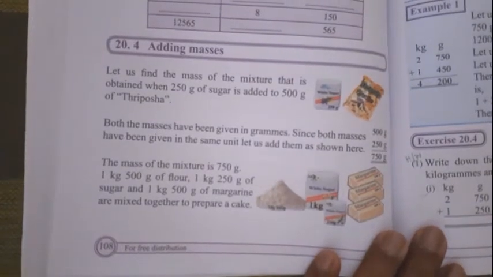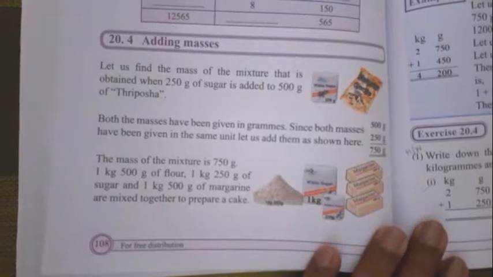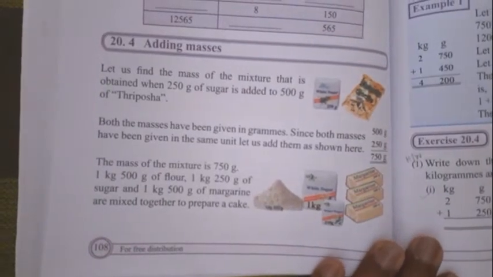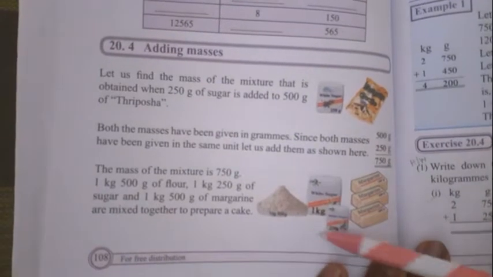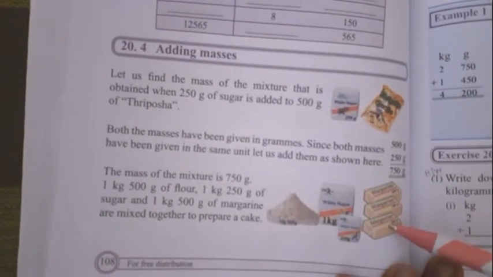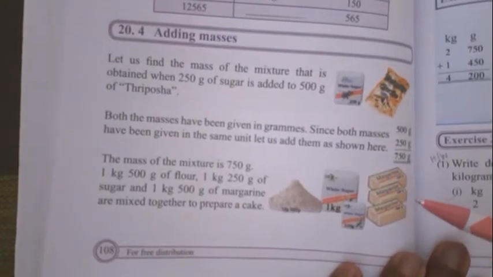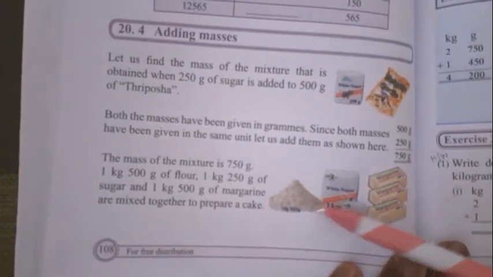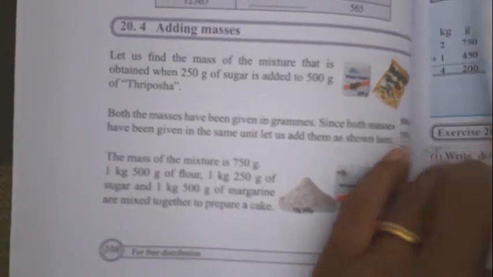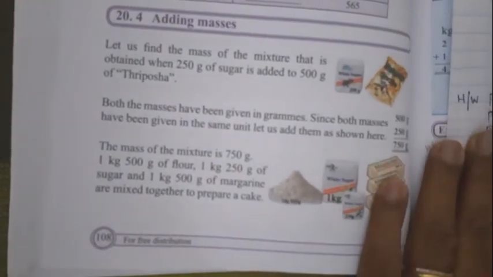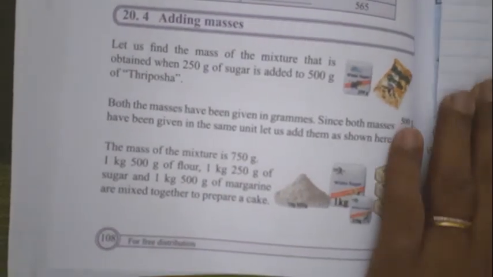Grade 6 students, today I am going to explain adding masses. Page 108, you can see they have given 4 items. They have given masses of 4 items. Now we have to find the total mass of those 4 items.